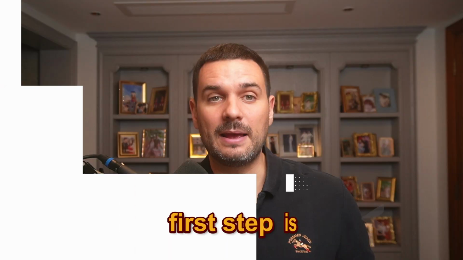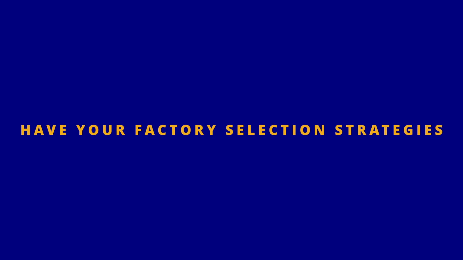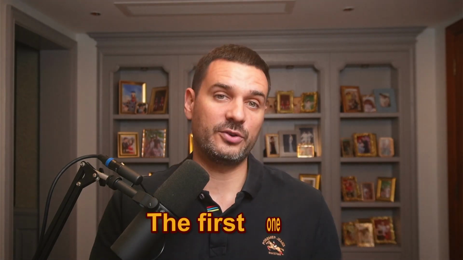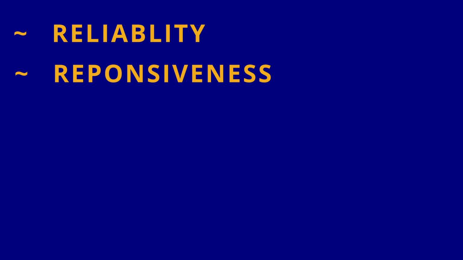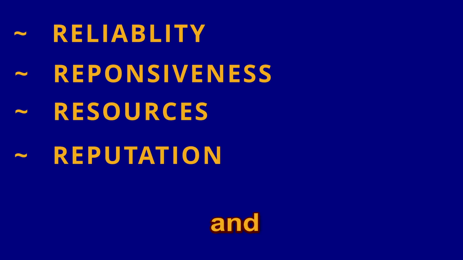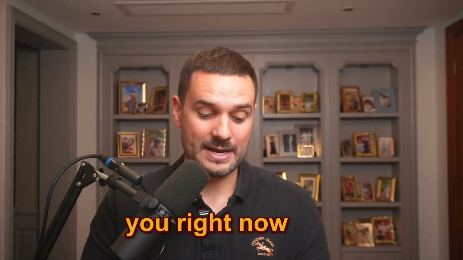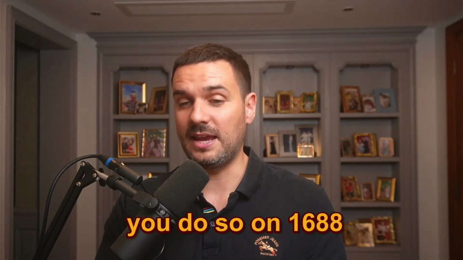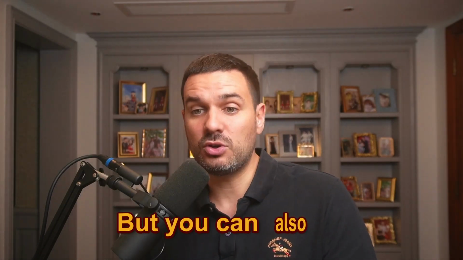Well, the first step is have your factory selection strategy down to the T. And I'm going to give you a framework using 4 R's. The first one is reliability, responsiveness, resources, and reputation. How you verify these is actually quite easy. I'm going to show you right now how you do so on 1688, and I'll be doing it live. But you can also do this on Alibaba or other platforms like that.